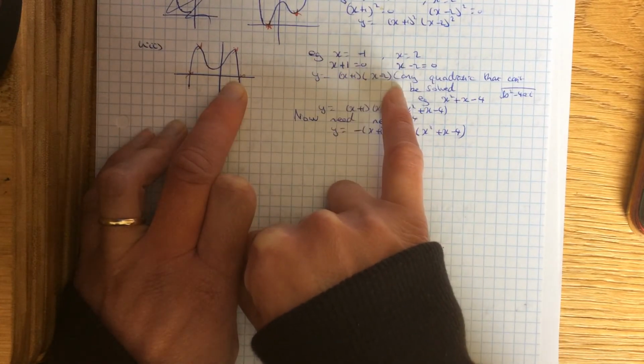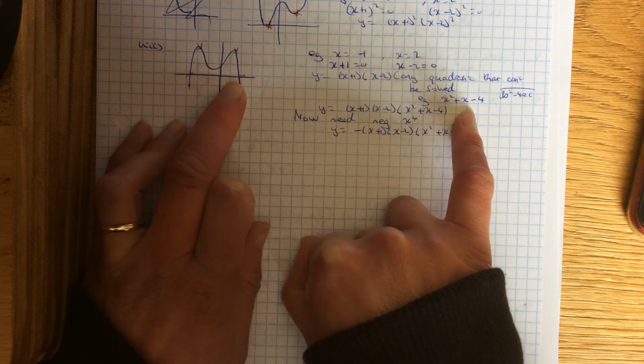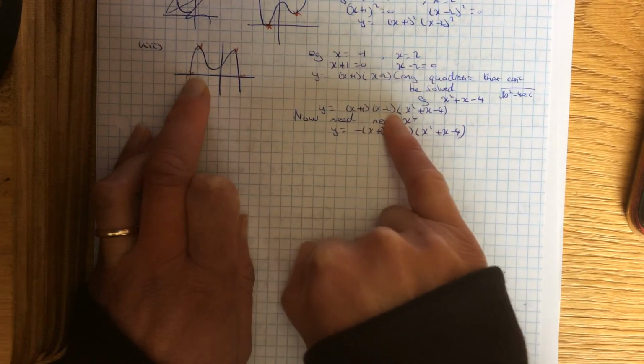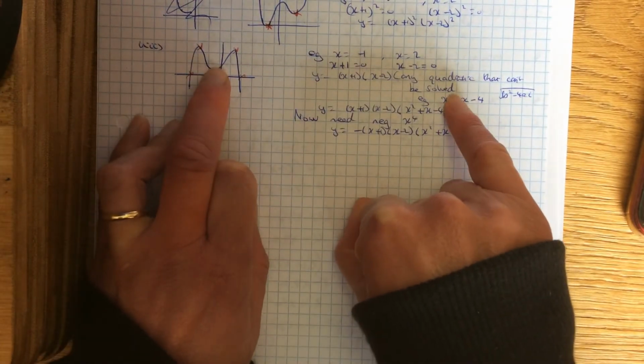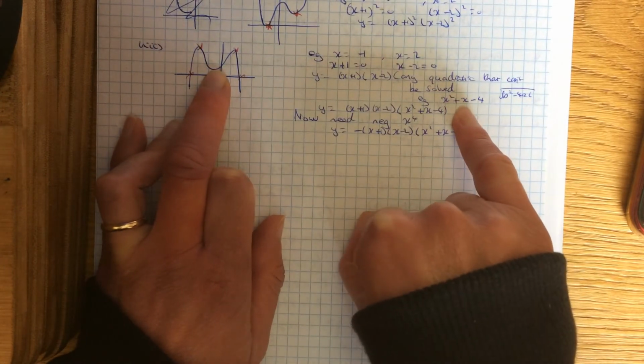That's only a quadratic that can be solved. So what I need then to do is have another quadratic to join up to give me a quartic. And basically I want a quadratic that can't be solved, because if it can be solved, it would cross over the axes. So I picked that one there because it doesn't solve.